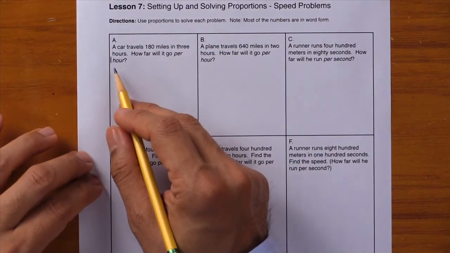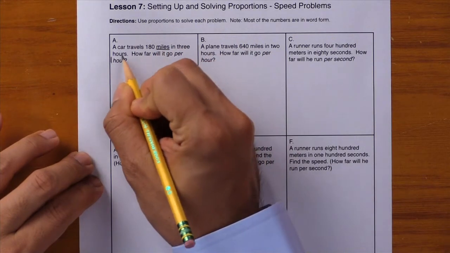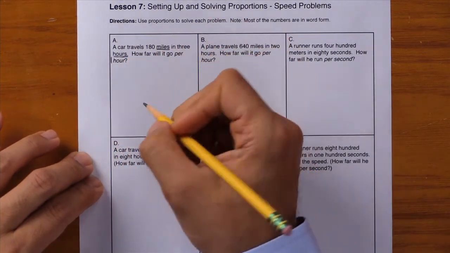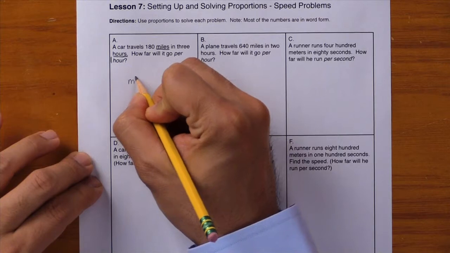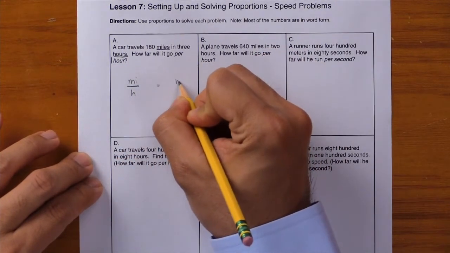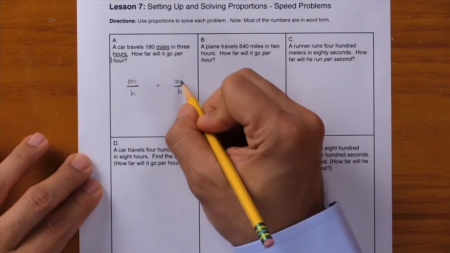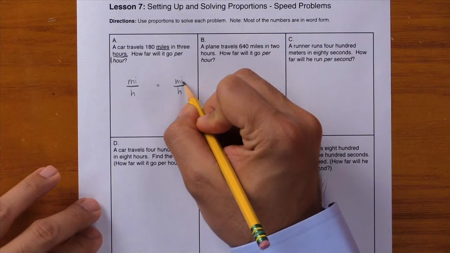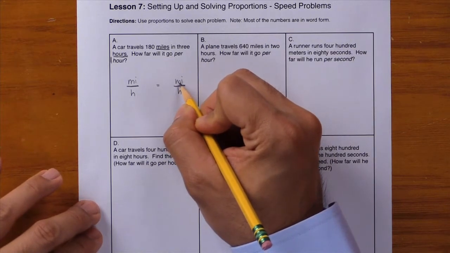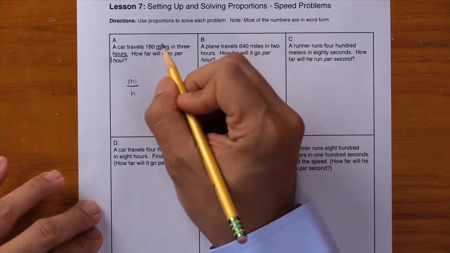Let's set up our proportion. We don't have A's and B's, but we do have miles and hours. So here is miles per hour equals miles per hour. Be sure to use MI for miles and not just M, because M stands for meters. Now let's put in the numbers where they belong.